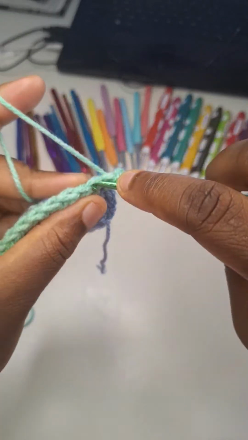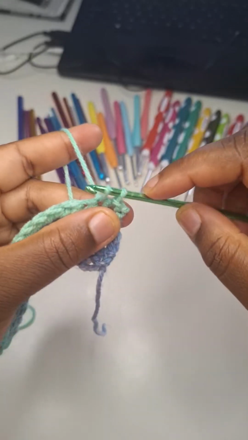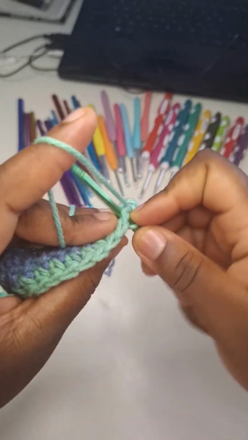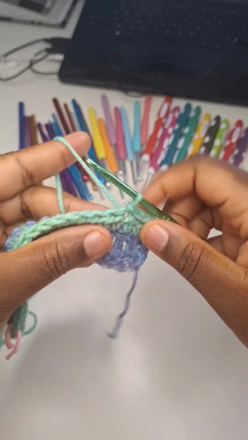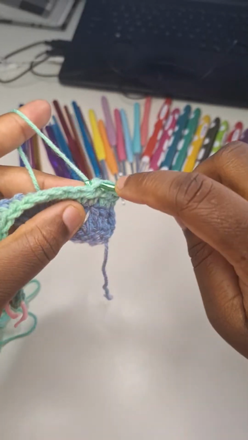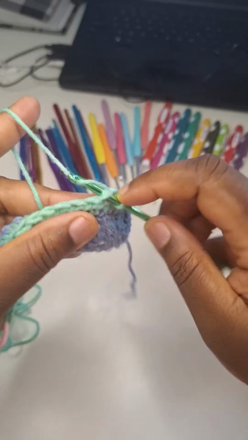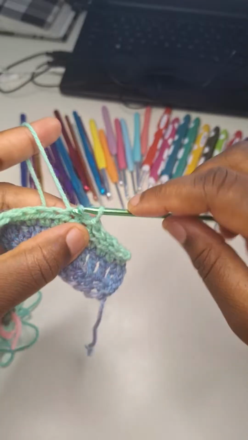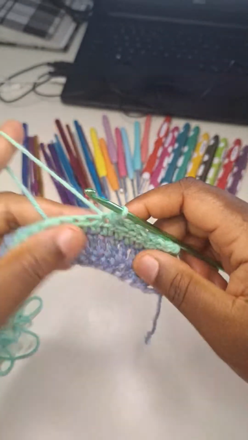Again, we insert, we yarn over, and then we pull through. We insert, we yarn over, and then we pull through. Insert, yarn over, pull through. That's how you do a slip stitch.